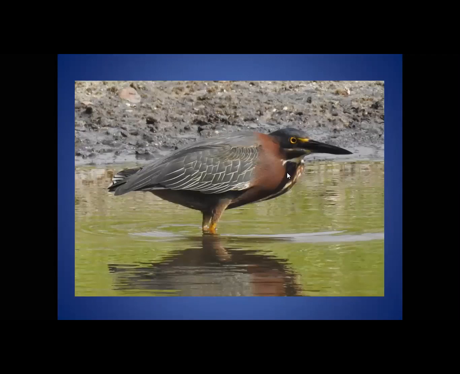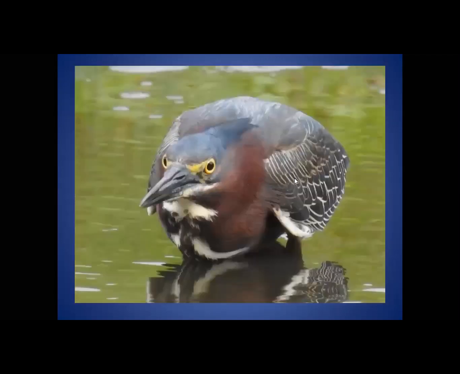But they're kind of masters of camouflage. They're real intense when they hunt. In fact, here's a good picture of it, showing the intensity of this little bird. I took this at Kiwanis, and it didn't care how close I got to it. It was so intent on hunting that it was just laser focused on what it was doing. Another cool thing about the green herons, one of my favorite attributes, is that they're one of the few species of birds that have learned to use tools.